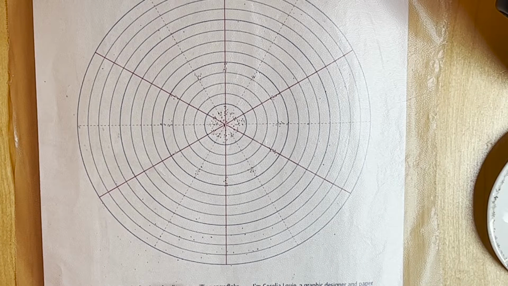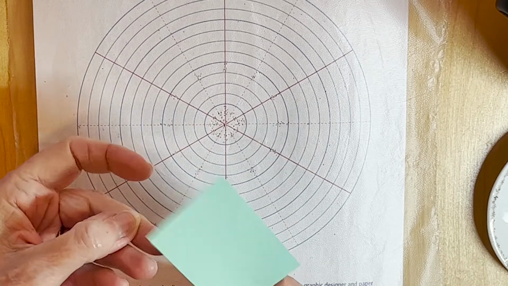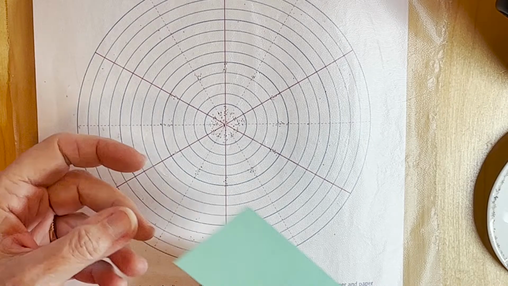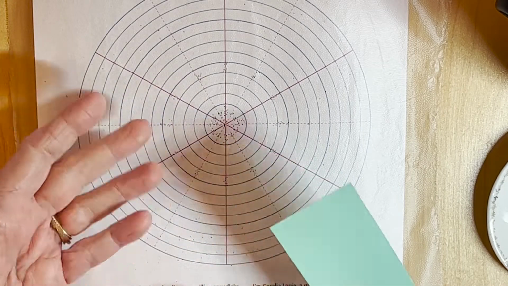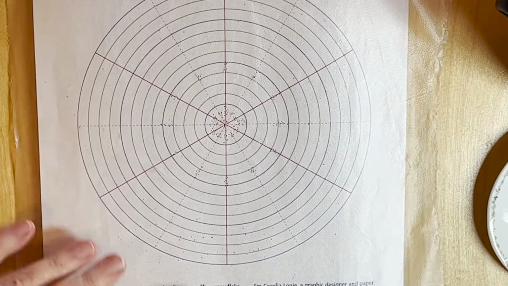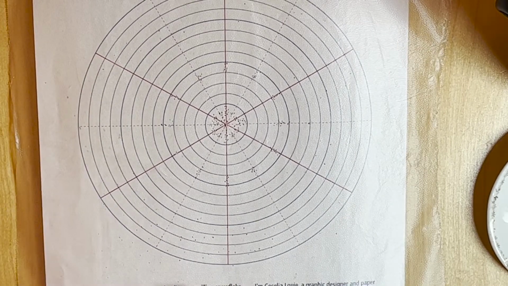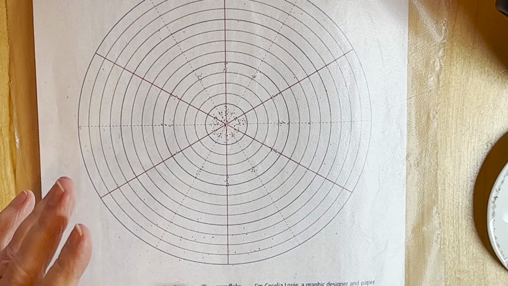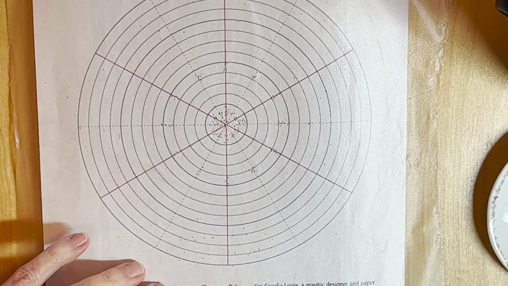The last thing I need is something like an old business card or simply a scrap piece of cardstock. We'll be using this later on as kind of a spatula, so I'll set that aside for now, but I do have it at hand. So I've got all my equipment ready, and I've got it laid out on a flat surface so that I can reach everything easily as I'm working. I don't want to have to stop and go find a piece of equipment once I've started.